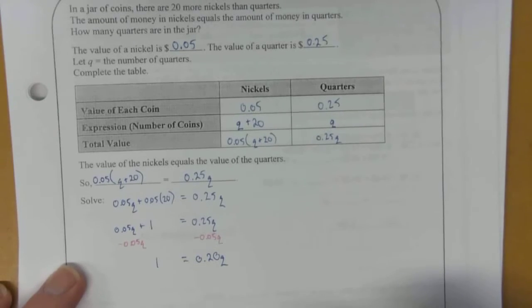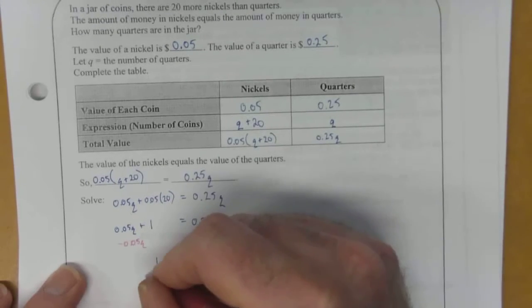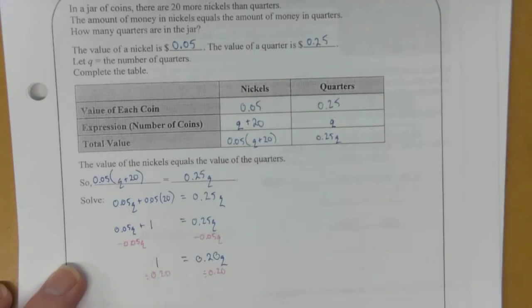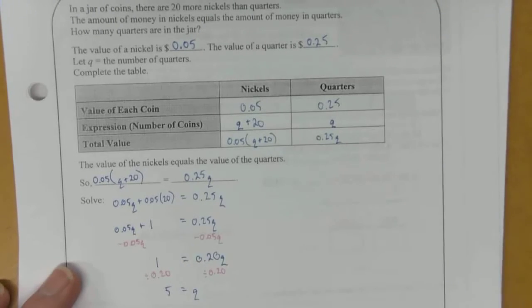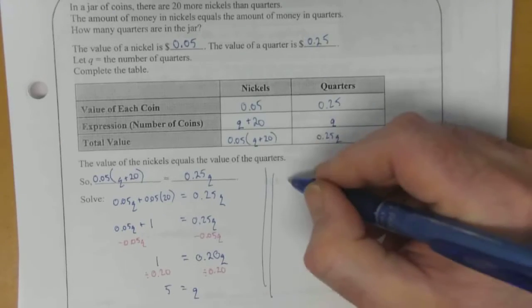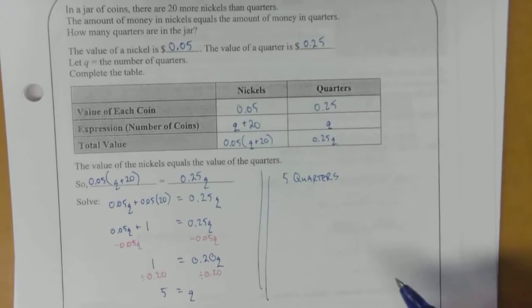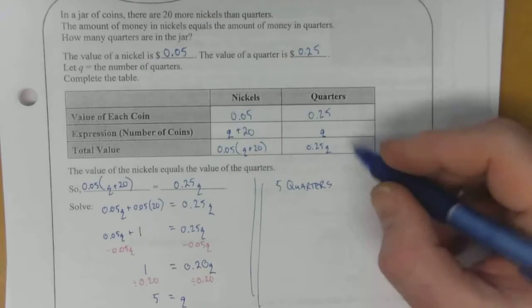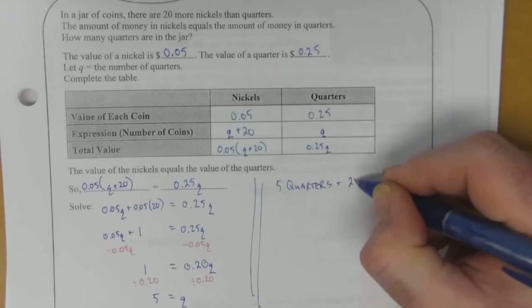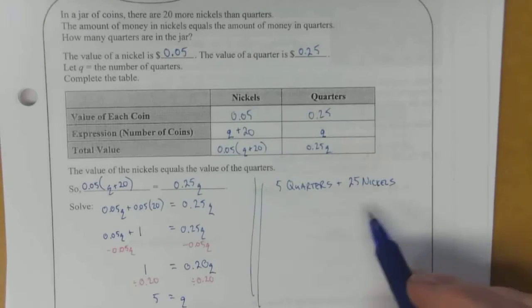So now to continue getting Q by itself, this is times 0.2, so I'm going to divide by 0.20 on both sides. And when you do that, 5 is equal to Q. So what that tells us is that there are 5 quarters. If there are 5 quarters, then we know that 5 plus 20 is the number of nickels, so there are 25 nickels. We can calculate the value of each of those.